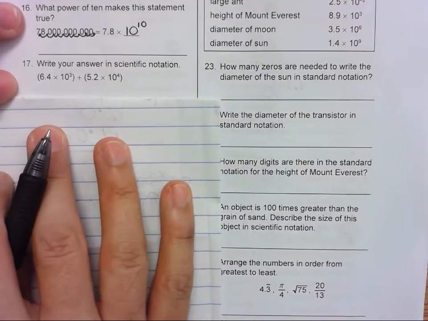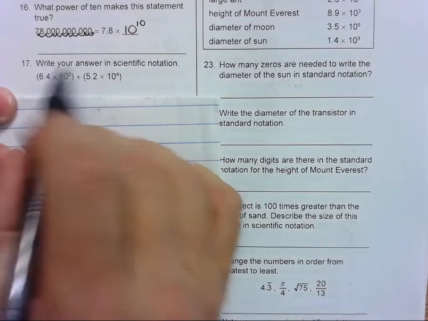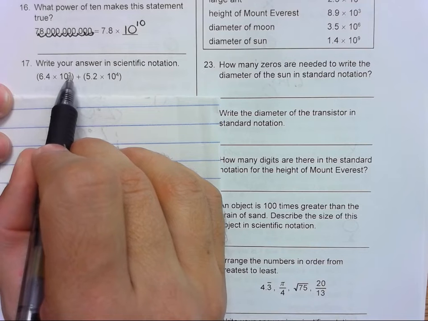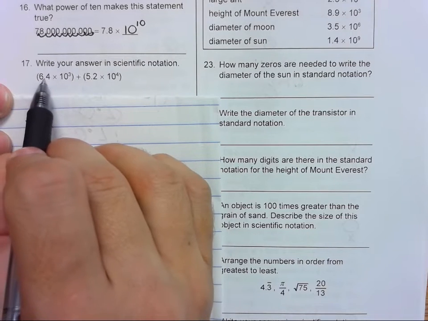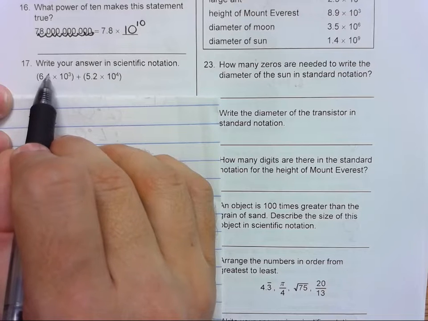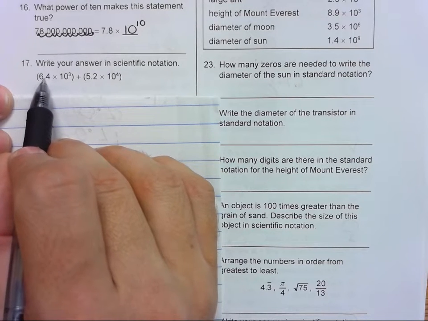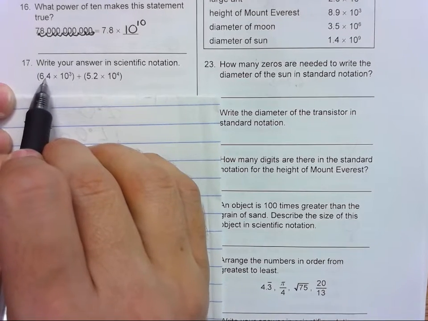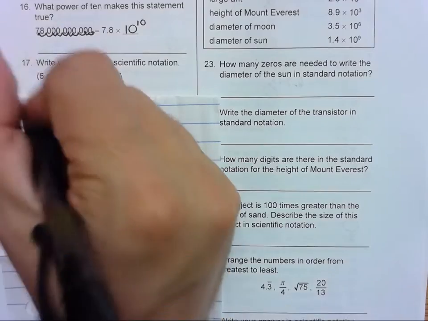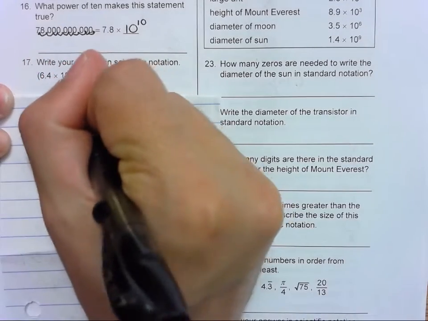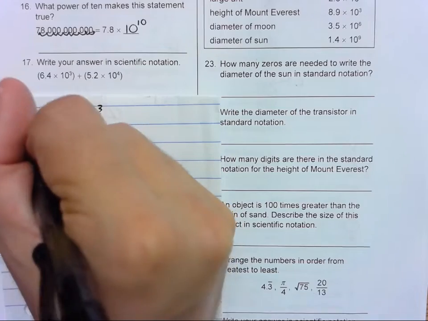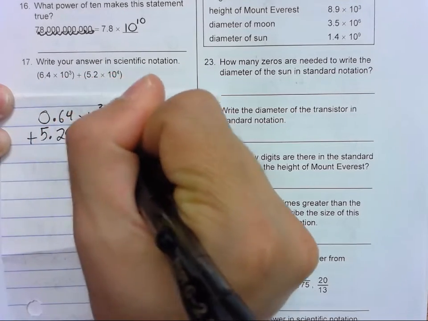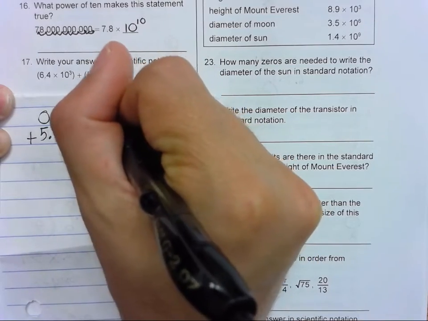17, write your answer in scientific notation. So we're adding here. We always like to go to the bigger exponent, so we need to change this exponent to a 4. When we increase the exponent, this decimal needs to move so that we decrease this number. So in order to increase the exponent, we have to decrease our base number. So when we decrease this, we get 0.64 times 10 to the third. Then we're going to add 5.2 times 10 to the, actually no, this should be the 4th, sorry.